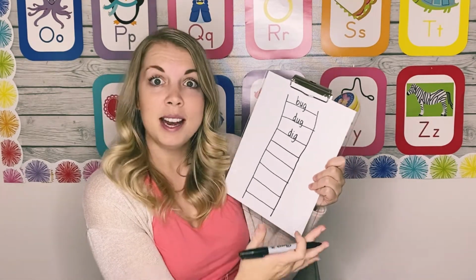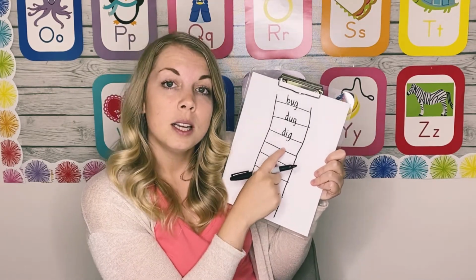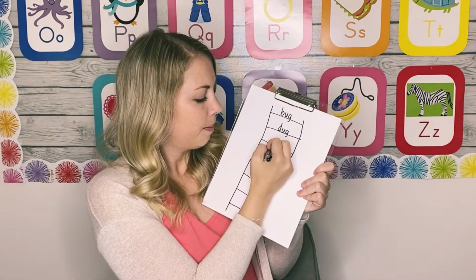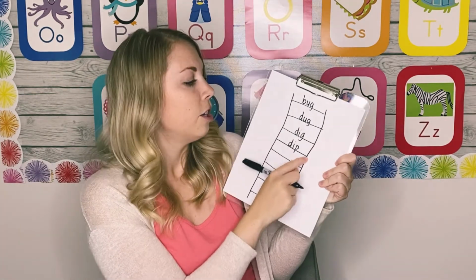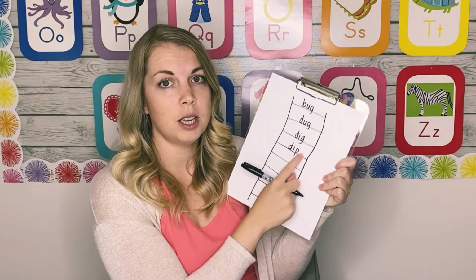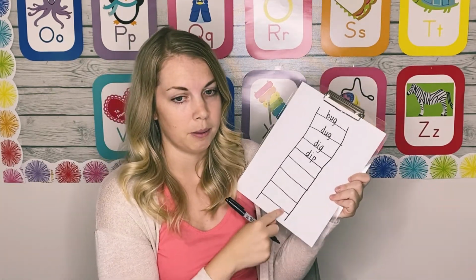Maybe I want to do the ending sound. So I might say the word is dig. Change the g to a p. And then they change it to this. So as you can see, the word is changing, and you're eventually going to get a completely different word when you get to the bottom of this.